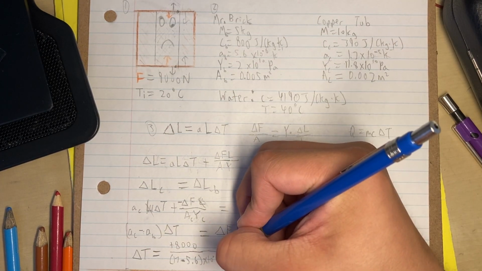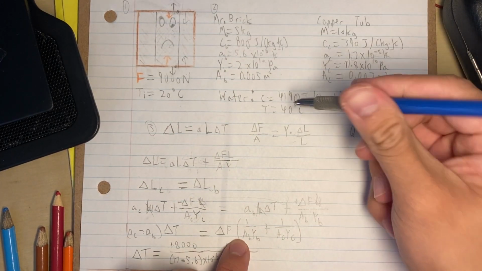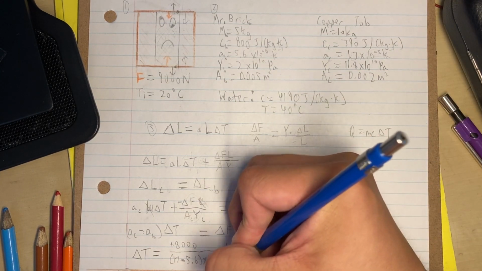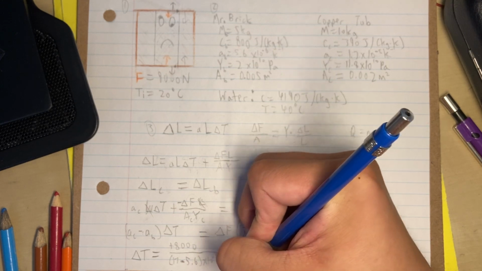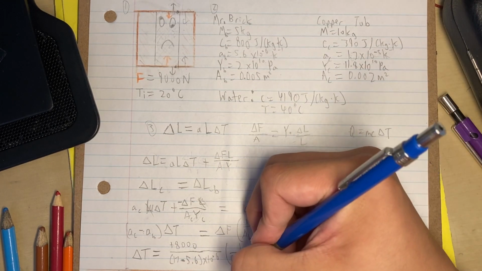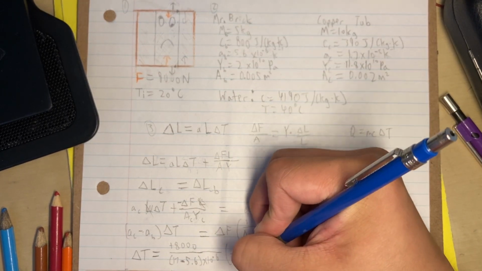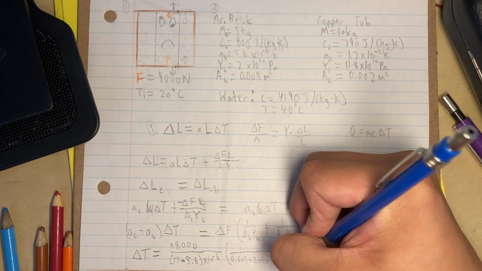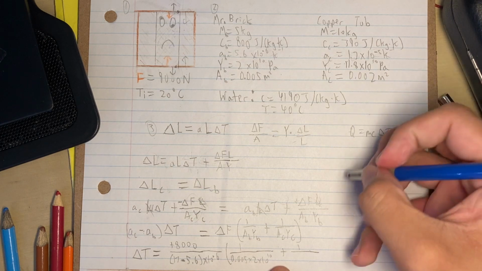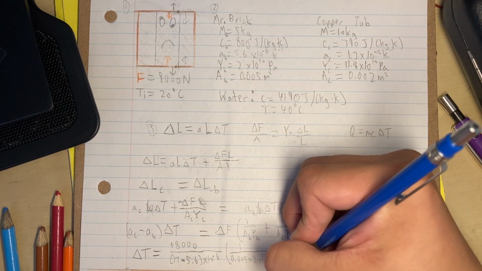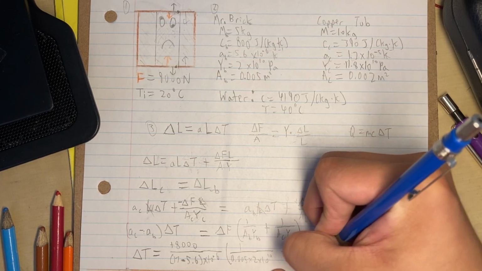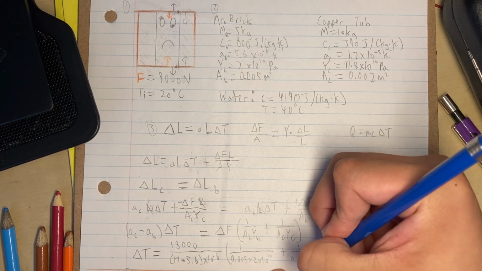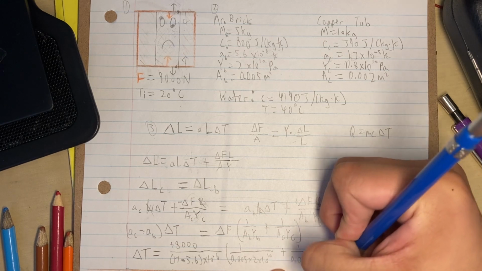You multiply that by 1 divided by area of the brick, 0.005 times 2 times 10 to the 10, plus 1 over 0.002 times 11.8 times 10 to the 10.